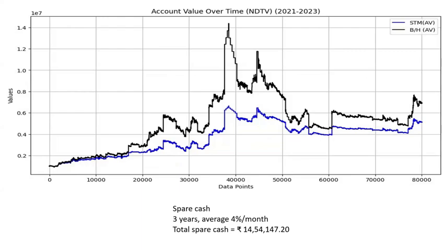So this is the live example of the stock. The stock's name is NDTV. The data is for the last 3 years, from 2021 to 2023. During this entire period, the spare cash which was generated was on a monthly basis. It was an average of 4%, and the total spare cash the stock generated was 14 and a half lakhs.